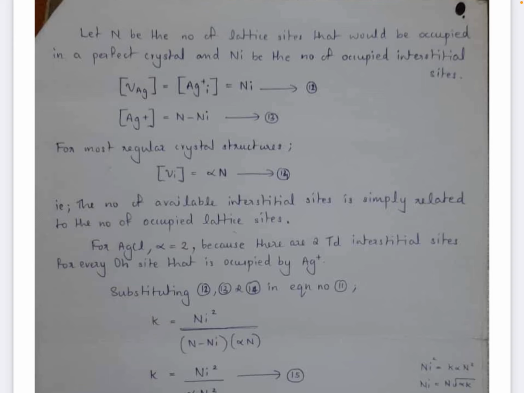That is, the number of available interstitial sites is simply related to the number of occupied lattice sites. That means, in the case of AgCl, alpha can be given a value of 2 because there are 2 tetrahedral interstitial sites for every octahedral site which is occupied by Ag+.